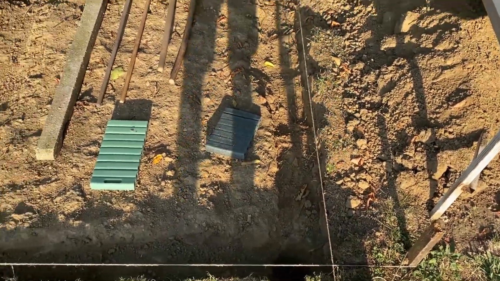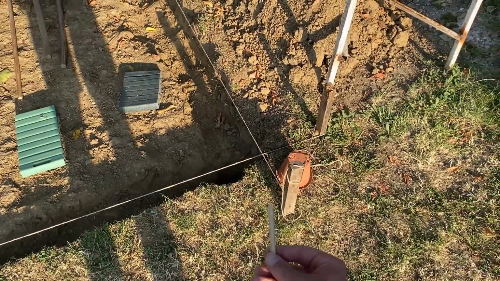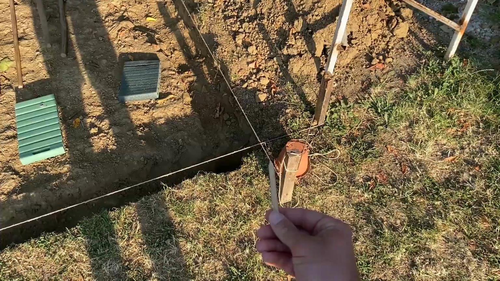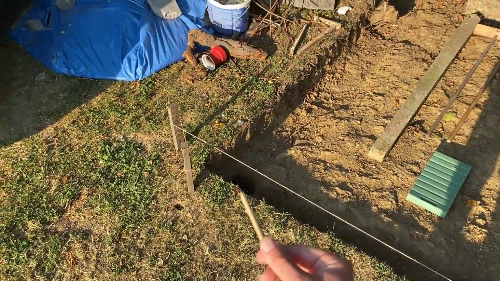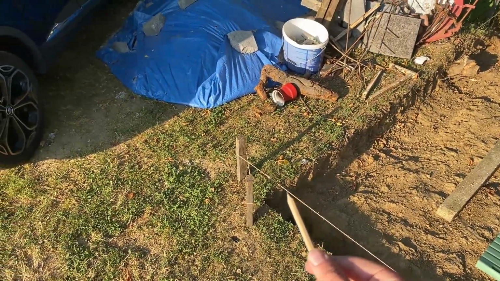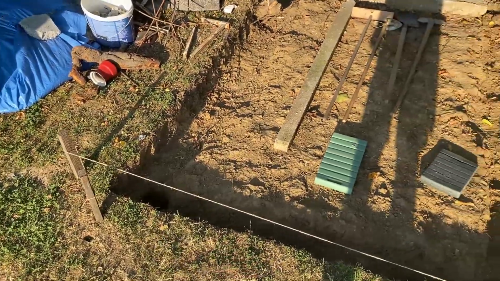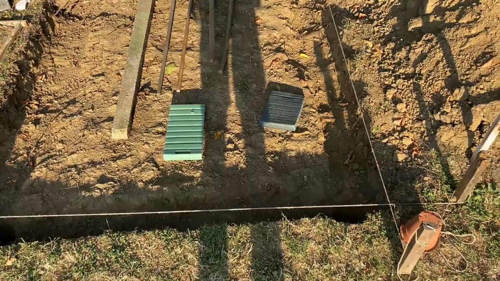So what I did was I placed a stick in that corner and a stick in that corner, right there, so I can attach tape measures, because I did all this by myself.